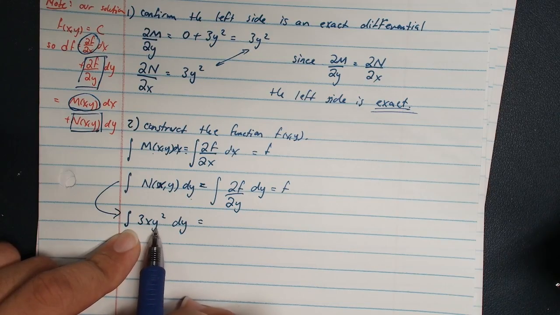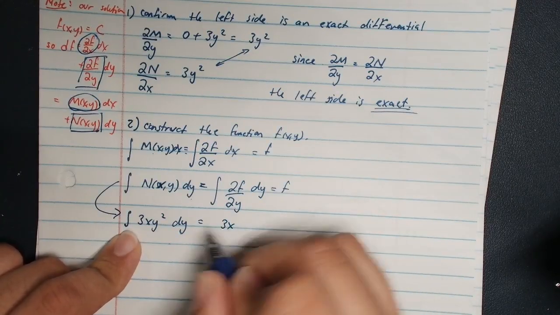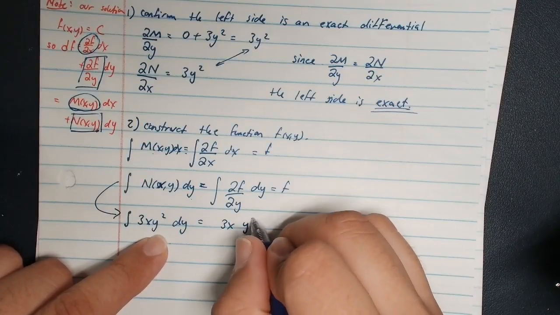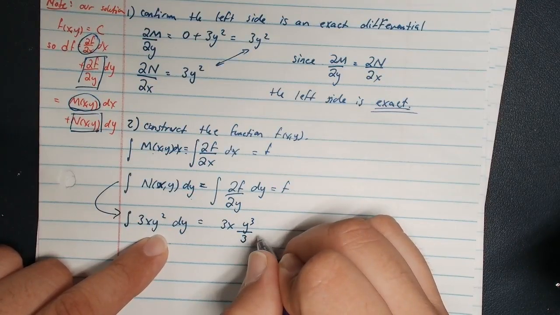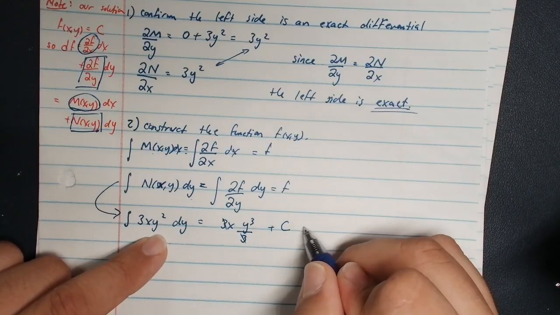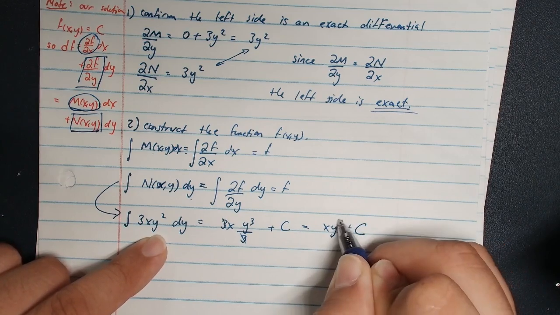So really, I'm just integrating the y squared. I'm going to get 3x, the constant stays right where it is. Integrating y squared gives me y to the third over 3 plus a constant of integration. Here the 3's cancel out, and I end up with xy cubed plus a constant.